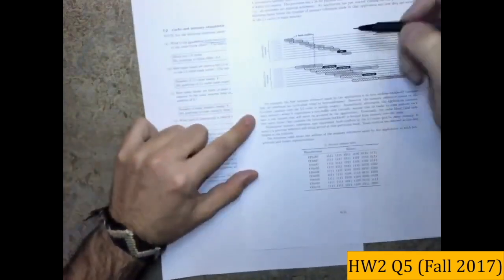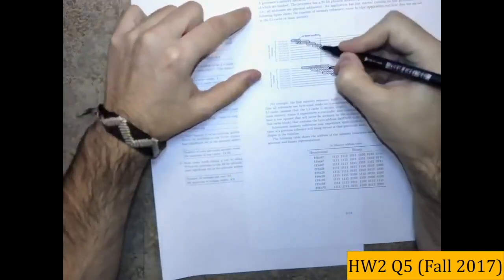Having the same figure here, now we will focus on the bank conflicts, in these areas here. In these bank conflicts. Okay, let's see the memory address table.